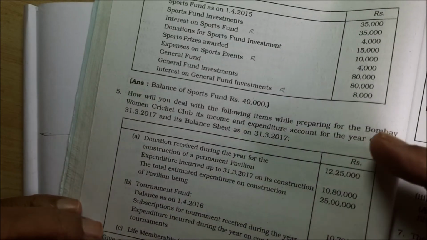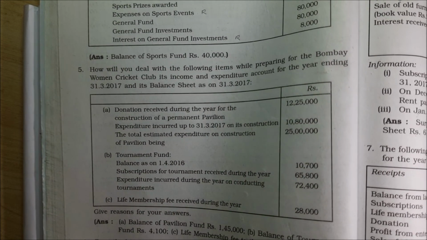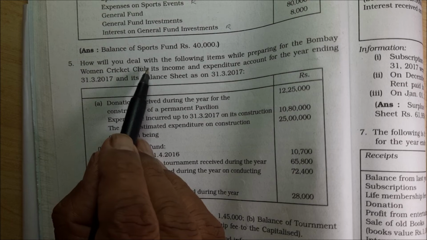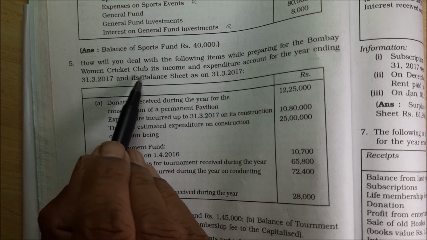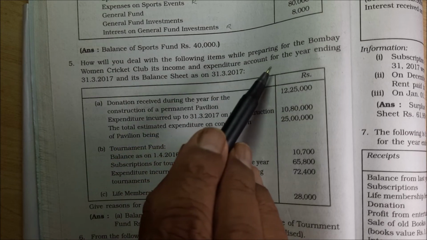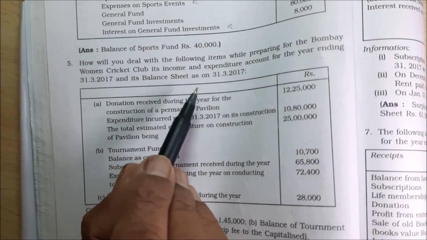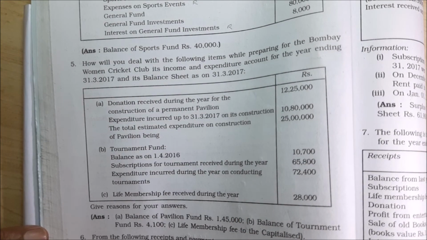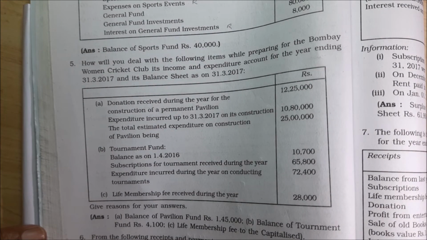So now the problem number 5, it seems to be a big problem, but nothing is there in this problem. Only one thing is, you should learn the trick. How will you deal with the following items while preparing for the Bombay Women Cricket Club, its income and expenditure account for the year ending 31/3/2017 and its balance sheet as on 31/3/2017. That means how it will appear in the balance sheet, right?